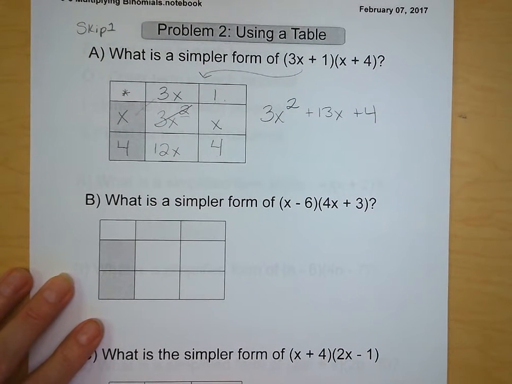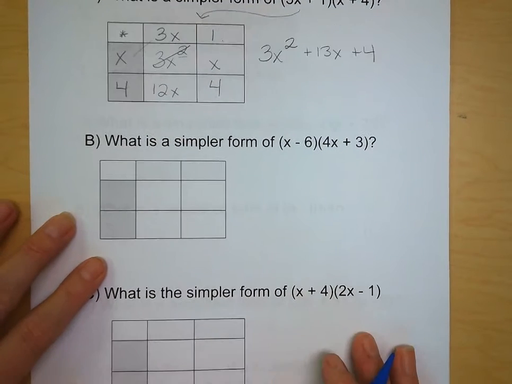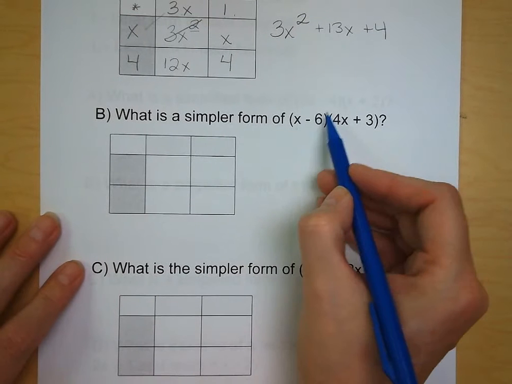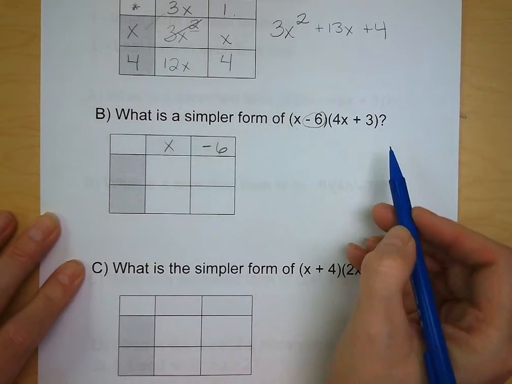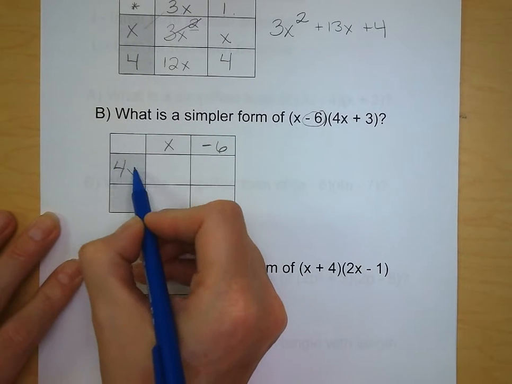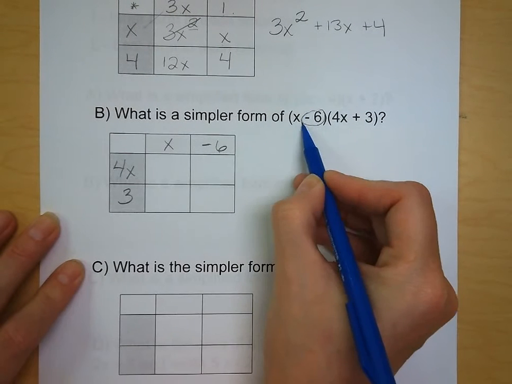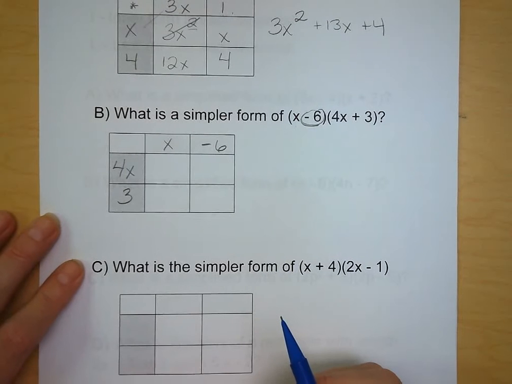Okay. Example B, what is the simpler form of the quantity x minus 6 times the quantity 4x plus 3? So we write our pieces in. Remember that negative sign is attached to that 6.